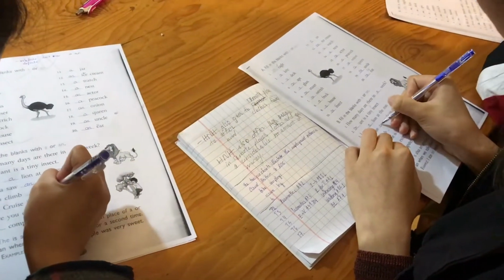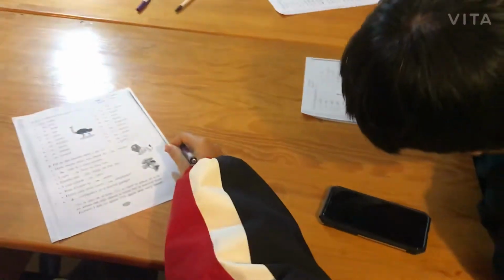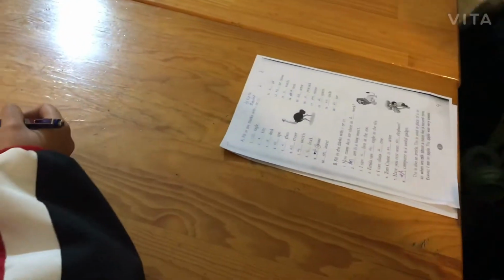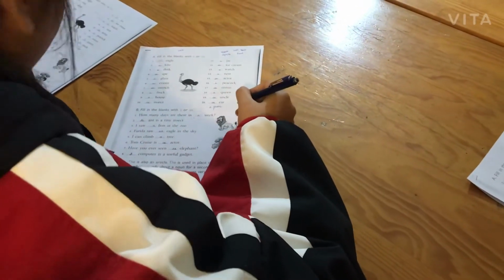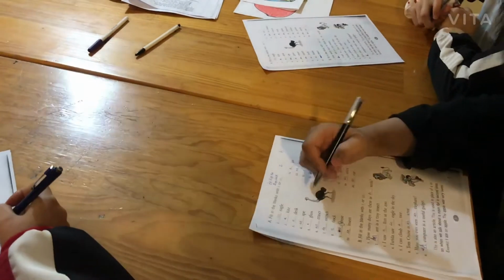Read the sentence and then write. At the beginning of the sentence we use capitals. Good.